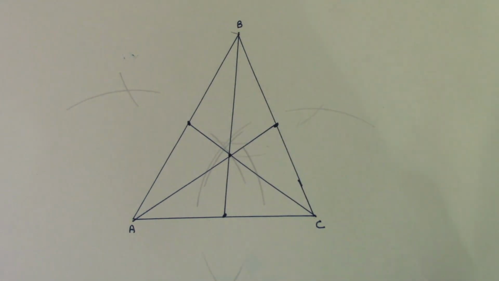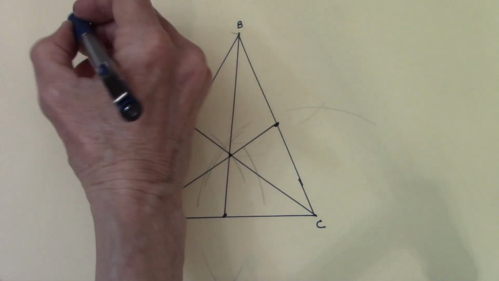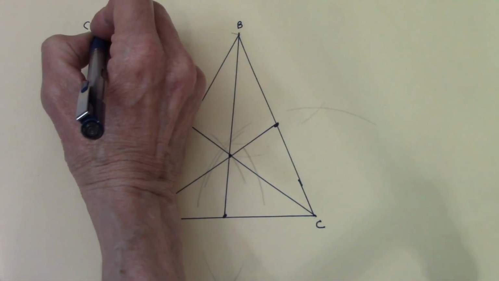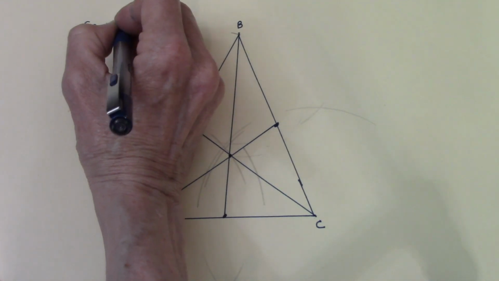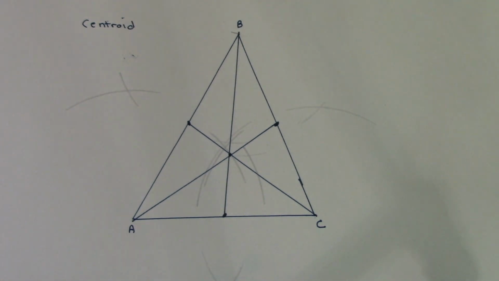Now this point is called the centroid. The centroid, you think it sounds like center. Well, it actually is the center of gravity. So if I were to cut this out, it should balance.